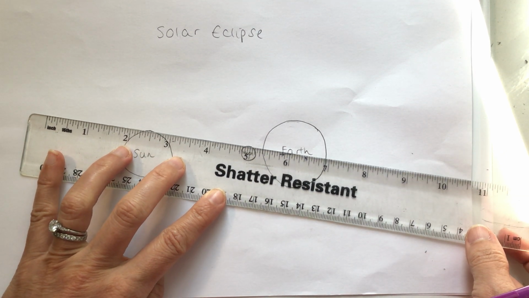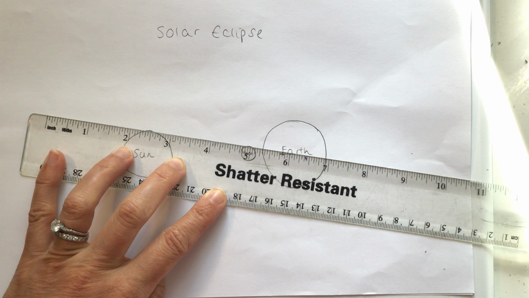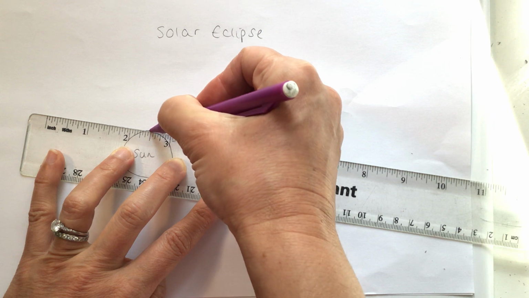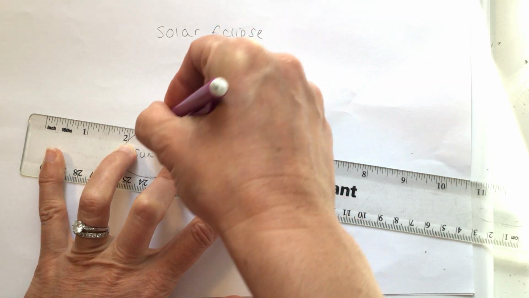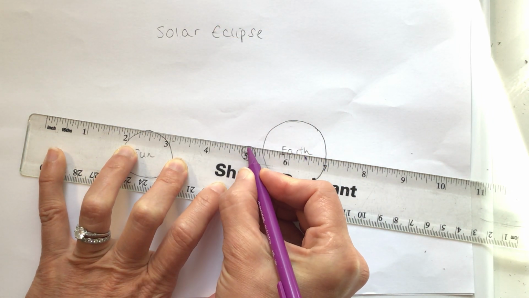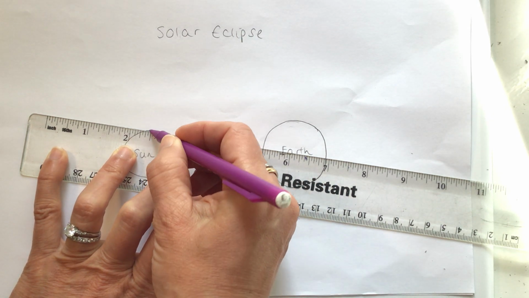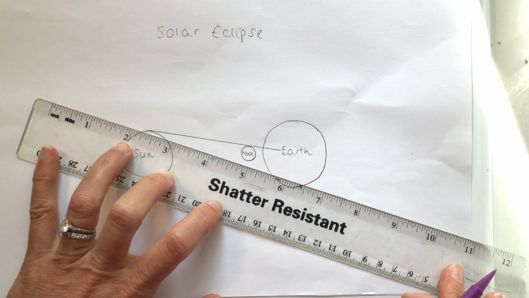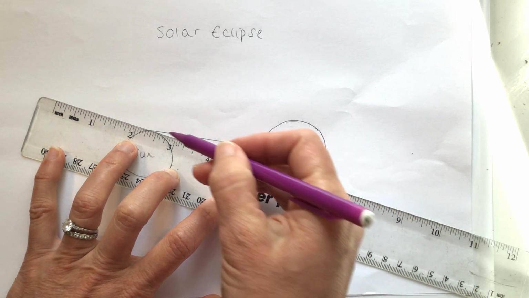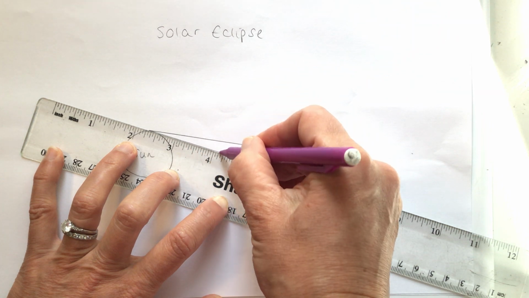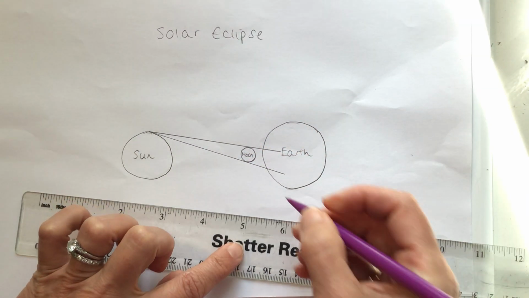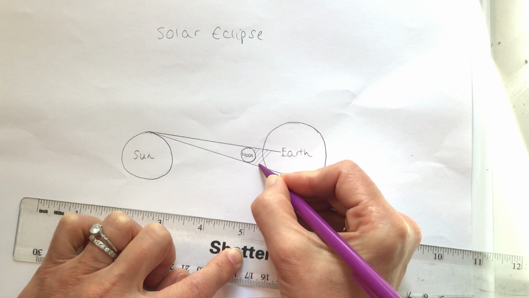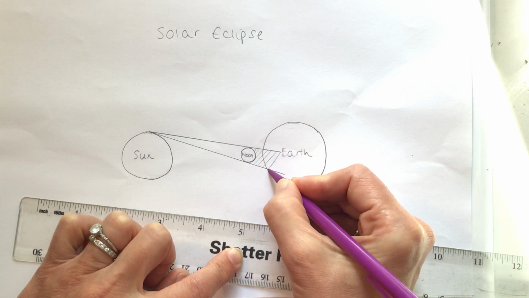What you need to do to see the area of shadow is to draw two lines from the top of the sun. The first line must go just over the tip of the moon. There we go. And the second line will just come over the base of the moon. So anywhere inside here is going to be in shadow.